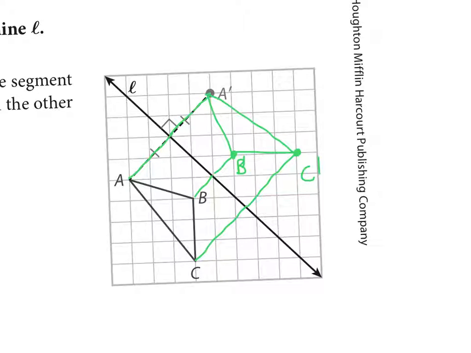The other way is using slope. A is 1, 2, 3, over 3 and up 1. Okay? So A prime is going to be the opposite, over 1, up 3. B is over 1, up 1, so B prime is over 1, up 1. C is over 1, 2, 3, and up 2 to this point. And so C has to be over 2 and up 3, okay? Remember, perpendicular slopes are what?